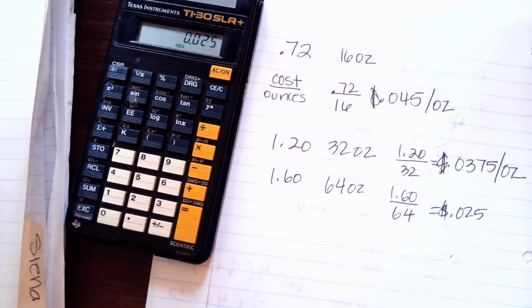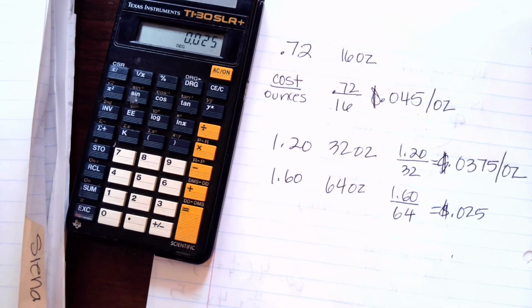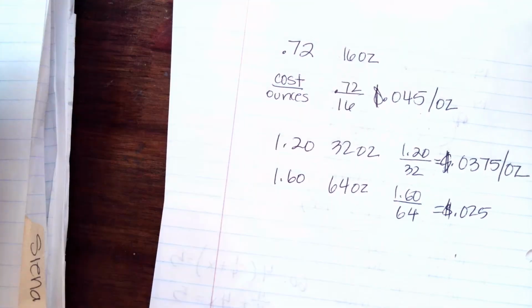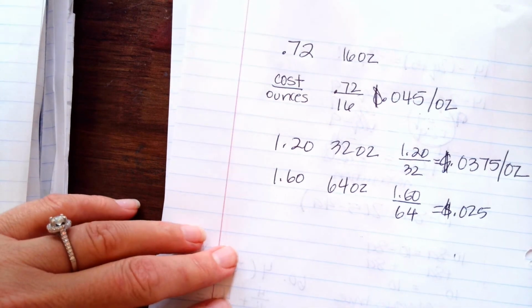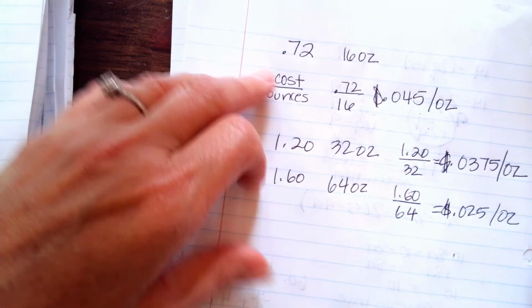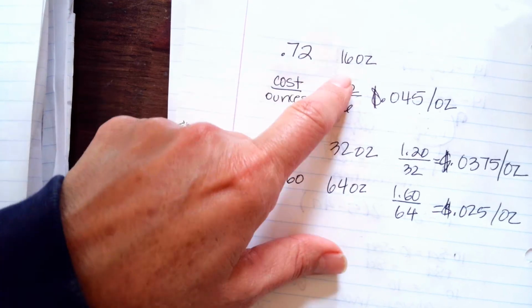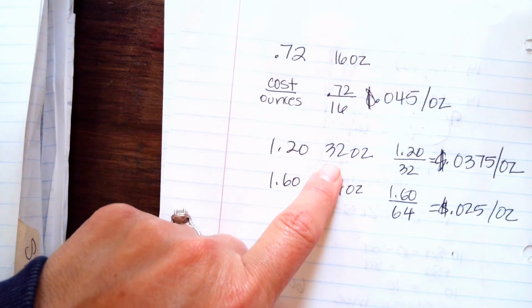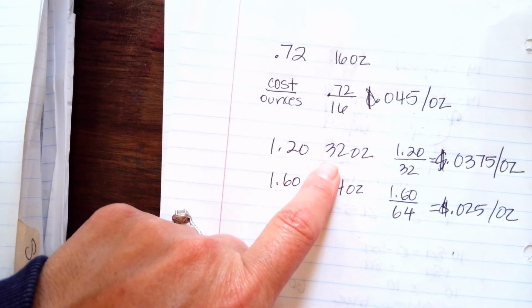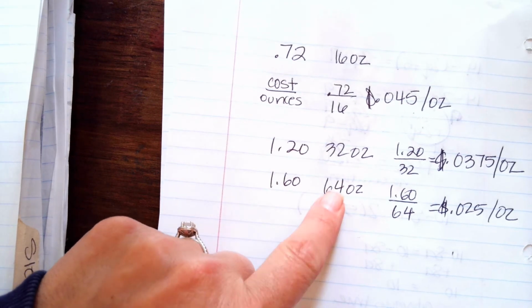Okay, so what they're basically saying is we can't know which one is cheaper by the ounce unless we divide it out, because this one is 16 ounces, this one is 32. So just by looking at it, you won't be able to necessarily tell. Does that make sense to you?